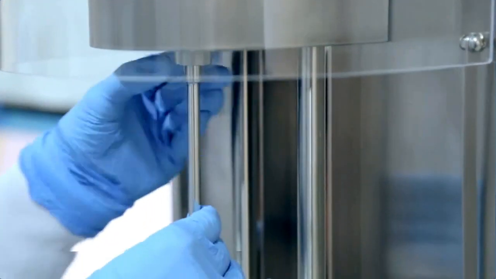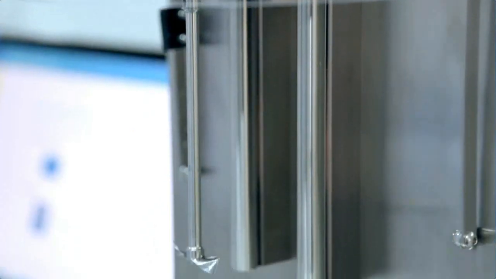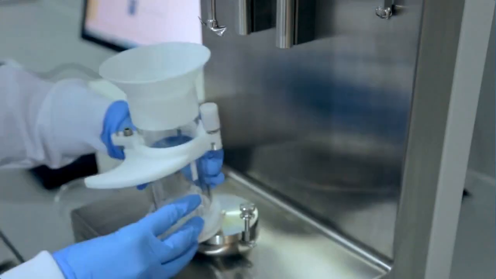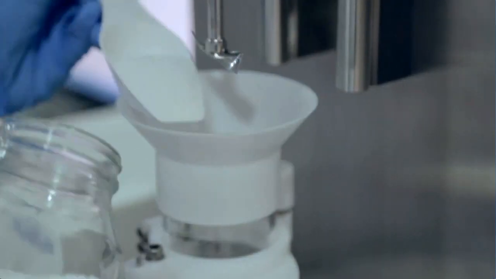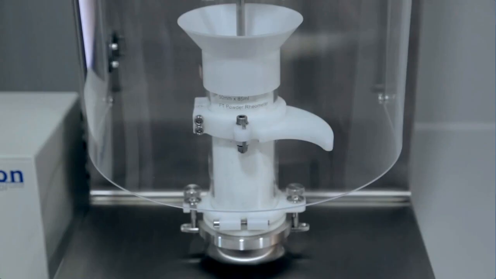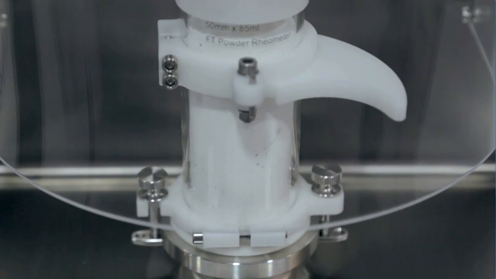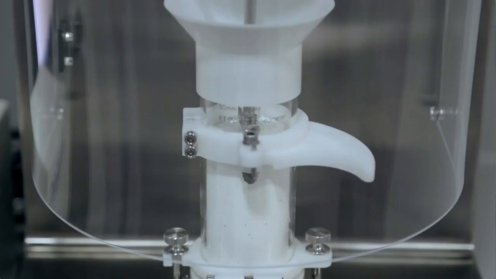It looks at the effect of external variables such as strain rate, the extent of aeration, the extent of consolidation. But it also has the ability to measure traditional shear properties, wall friction characteristics, permeability, compressibility and density. So a whole range of different material attributes, which is necessary if you are going to fully characterize your powdered materials. To understand how a powder behaves in process, it must be tested under conditions that simulate that process.